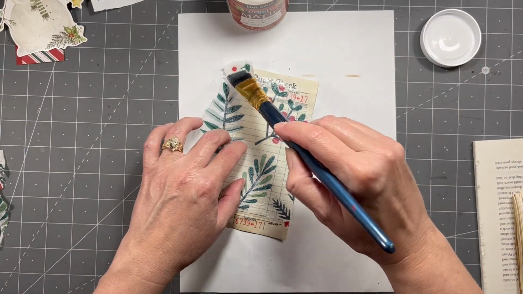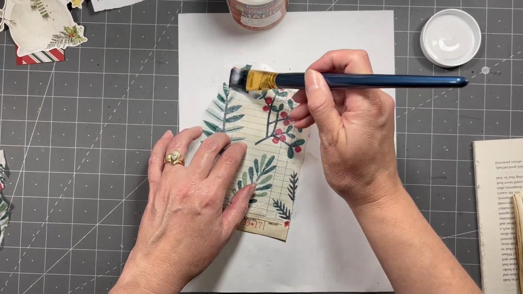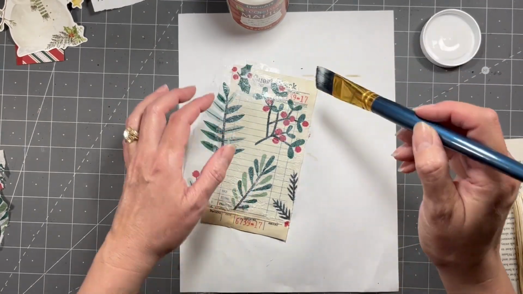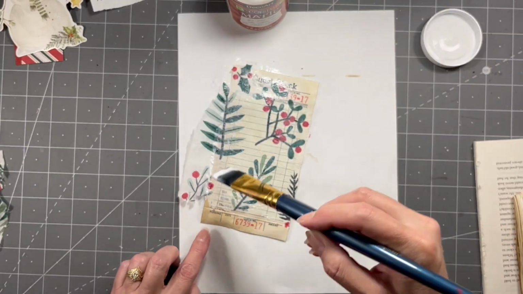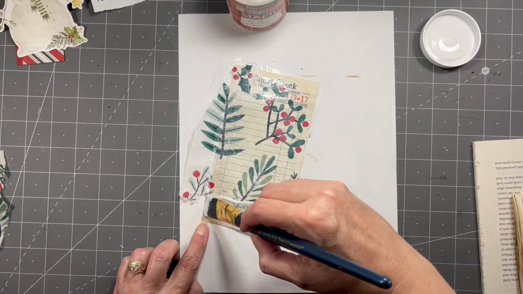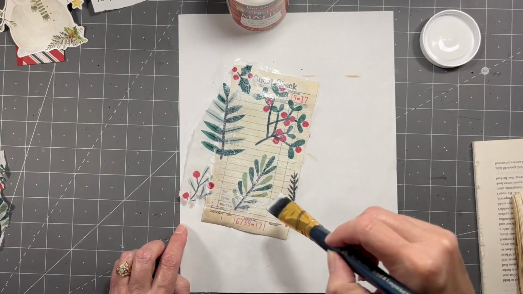I like to see the guest check part and the numbers and all that, so I always try to leave that so that hopefully you'll be able to see it. I am going to put a strip of this just along here to help hold this perforated part on.